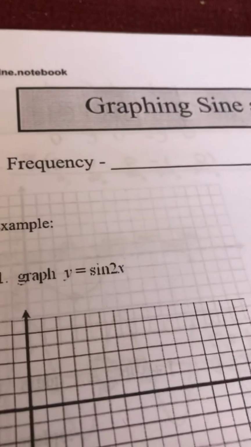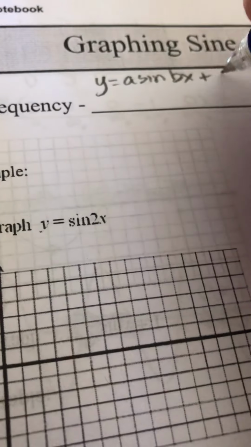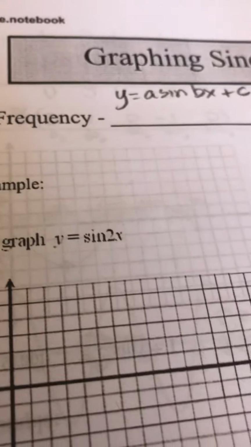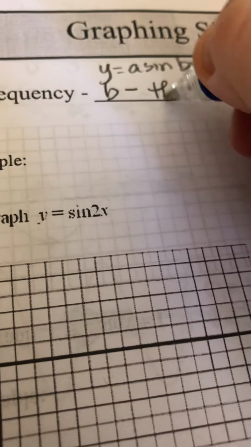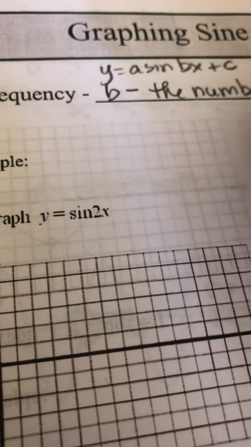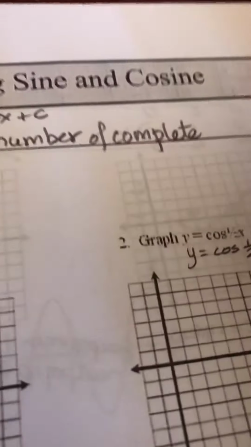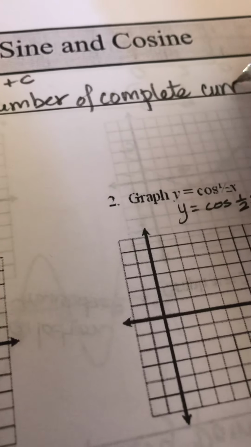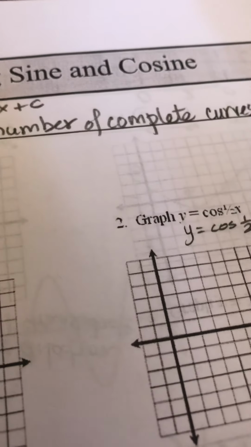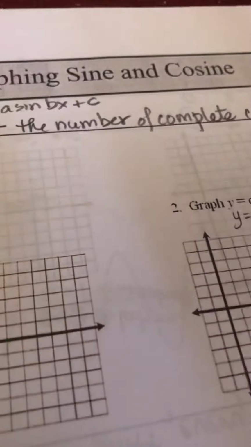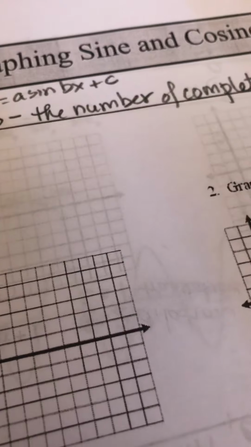Okay, to continue with trig graphs, now we get into y equals a sine or cosine bx plus c. We already took care of a and c, so this is going to be about b, which is frequency. And the definition of frequency is the number of complete curves or cycles in 2 pi. Okay, so that means the number of times we can get through our 0, 1, 0, negative 1, 0 in 2 pi.